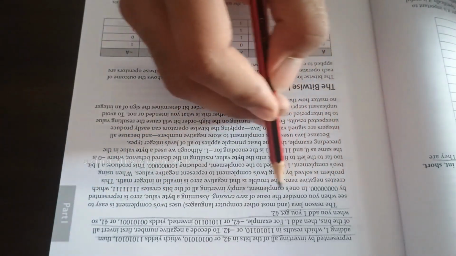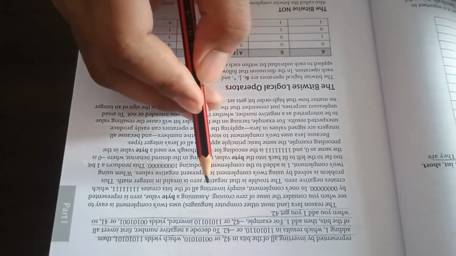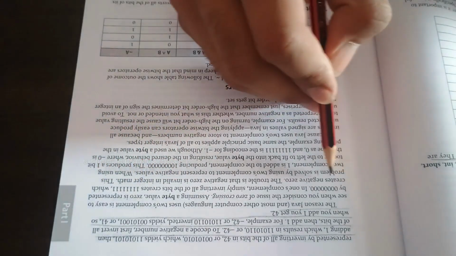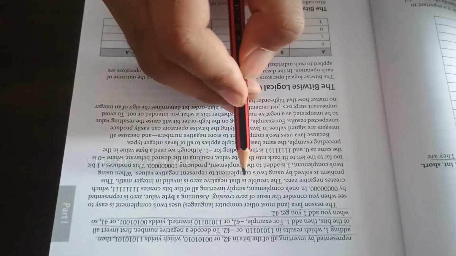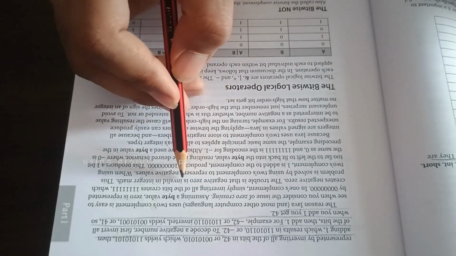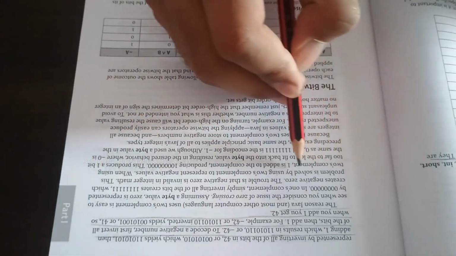The reason Java and most other computer languages use 2's complement is easy to see when you consider the issue of zero crossing. Assuming a byte value, 0 is represented by 00000000. In 1's complement, simply inverting all of the bits creates 11111111, which is negative 0. The trouble is that negative 0 is invalid in integer math. This problem is solved by using 2's complement to represent negative values.